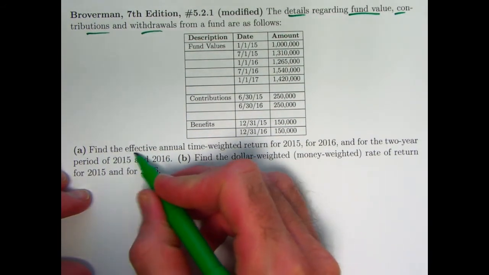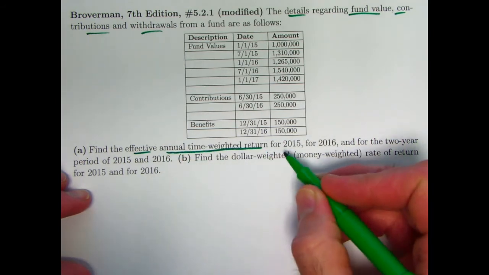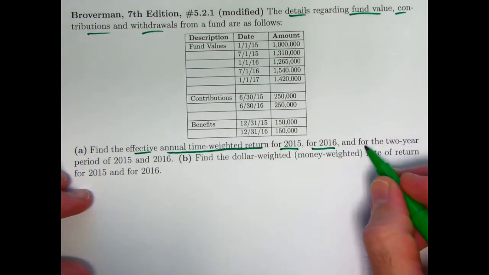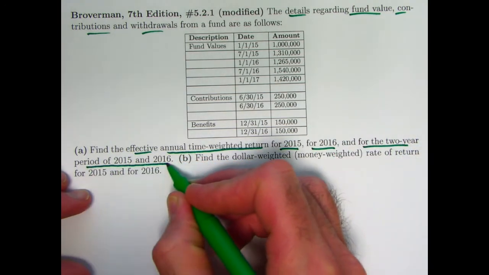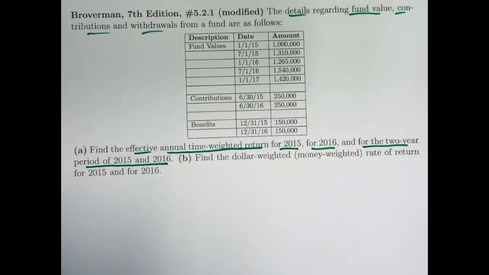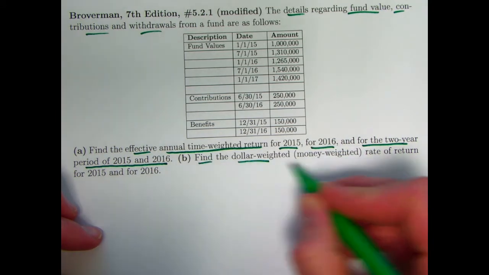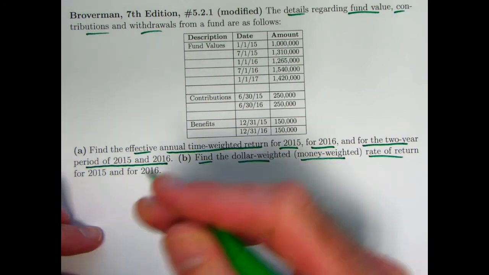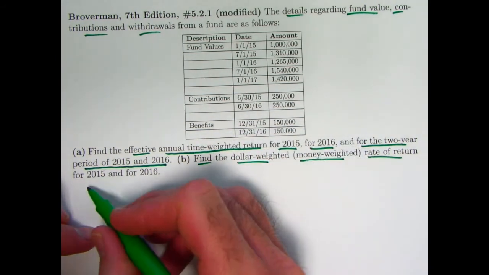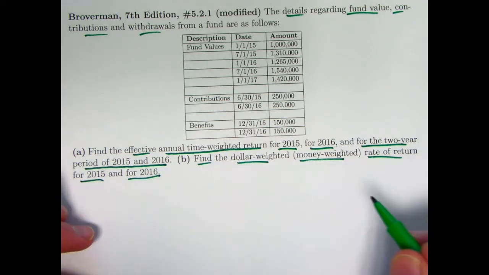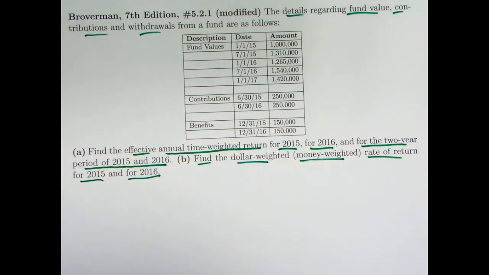In part A, we'll be finding the effective annual time-weighted return for three things: for 2015 as a single year, for 2016 as a single year, and for the 2-year period from 2015 to 2016. There will be an overall percentage growth over that 2-year period, but we will then find the corresponding effective annual growth for that. Part B, which again is not in the book, we'll be finding the dollar-weighted or money-weighted rate of return for 2 individual years, and we will not be annualizing it over the entire 2-year period, for 2015 and for 2016 individually. All right, let's make a timeline.